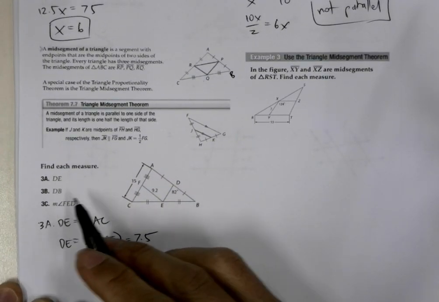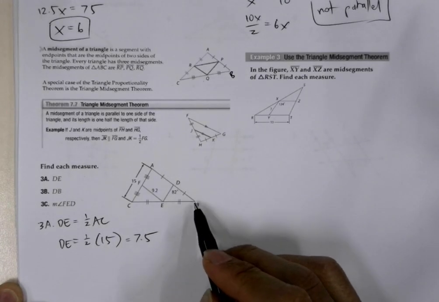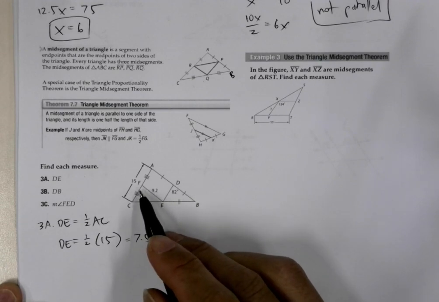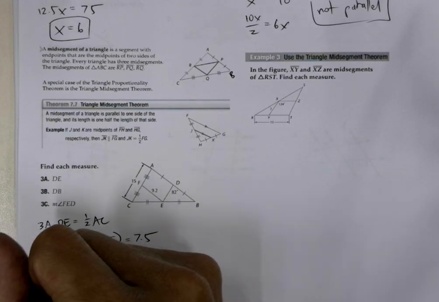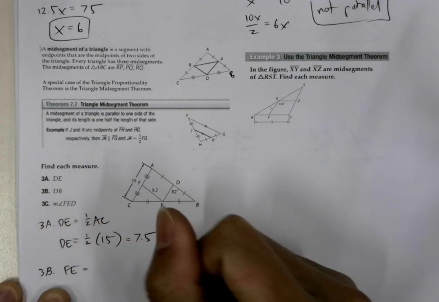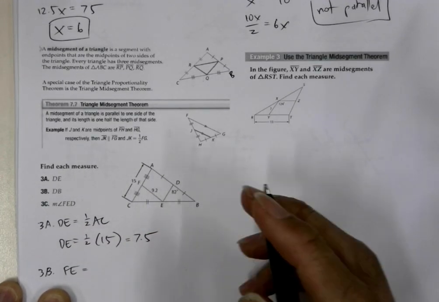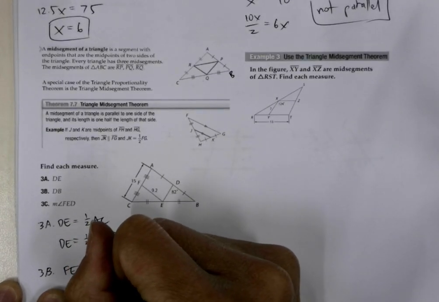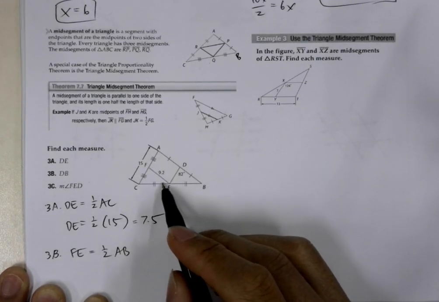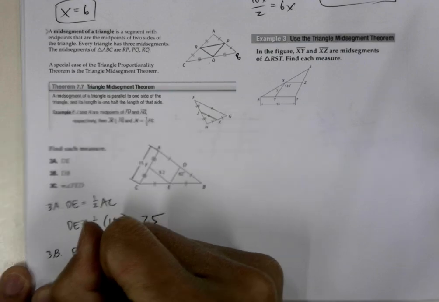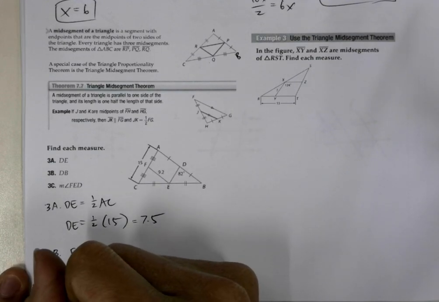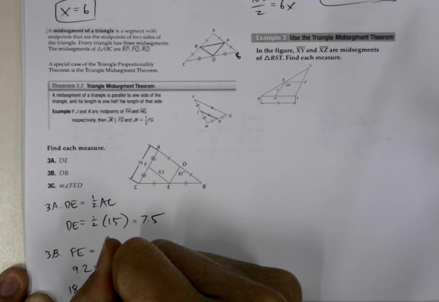All right. So now what about DB, this here? How can we find that? Well, we know FE, right? And so using the triangle mid-segment theorem, let's do 3B. We can come up with the equation that FE is equal to 1/2 of AB, right? And we know what FE is. It's 9.2. So we can say 9.2 is equal to 1/2 AB. Then we're going to multiply both sides by 2, and we'll get 18.4 is equal to AB.